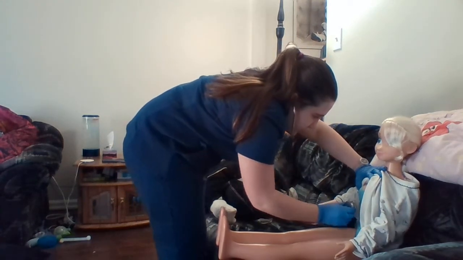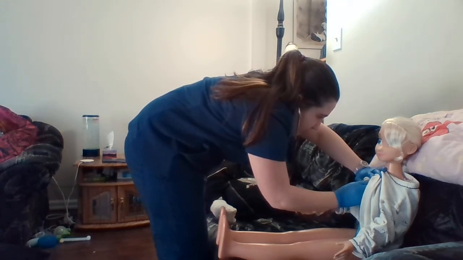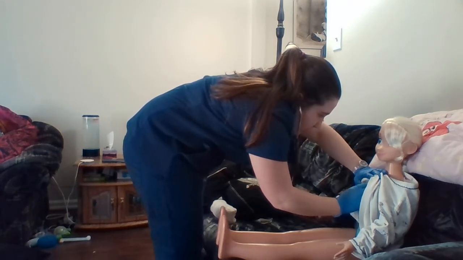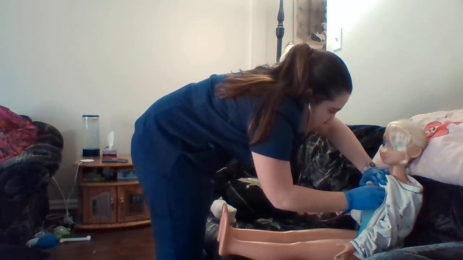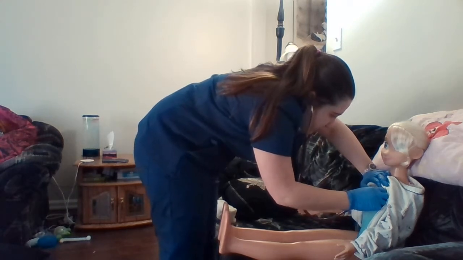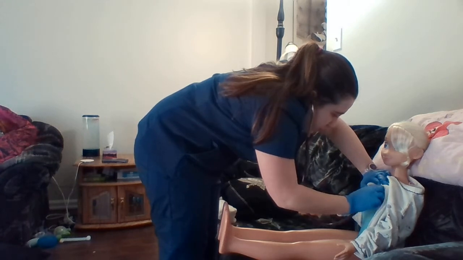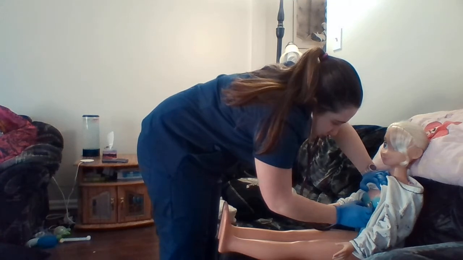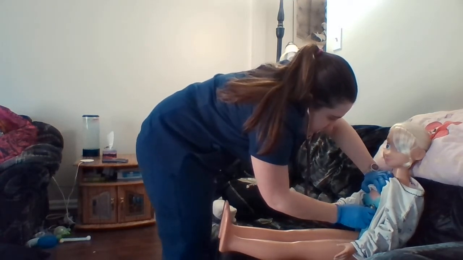Okay, now I'm going to listen to your aortic valve, which is the second intercostal space on the right. Now I'm going to listen to your pulmonic valve on the left second intercostal space. Now I'm going to listen to your tricuspid valve, which is the fifth left intercostal space.